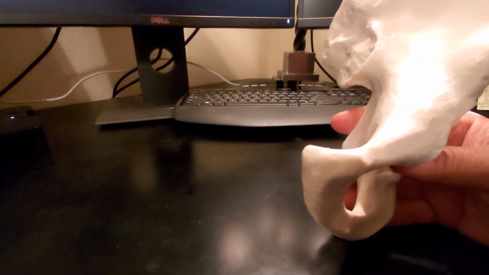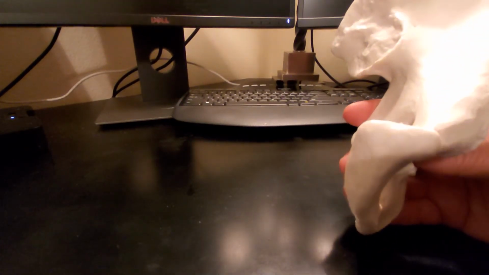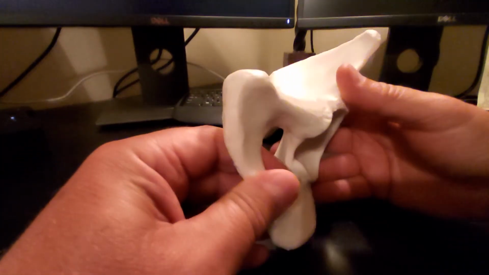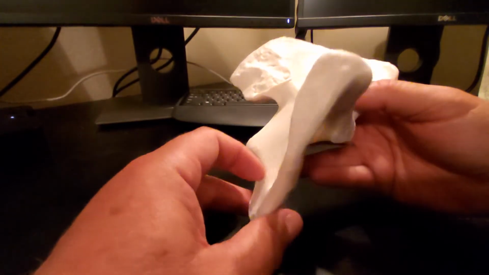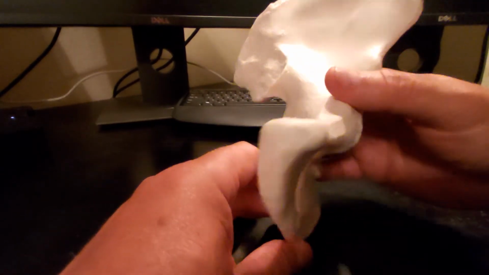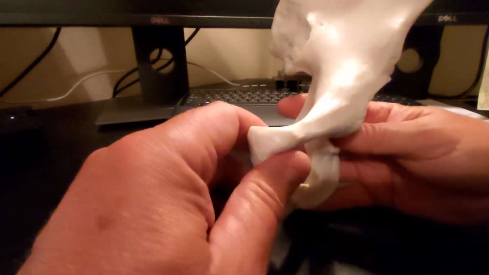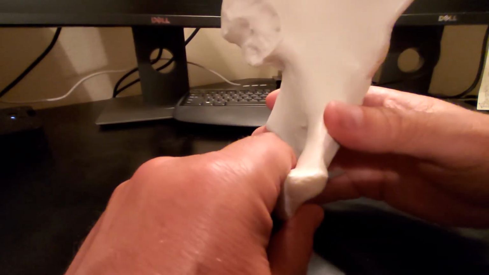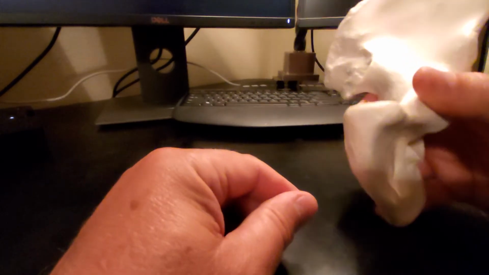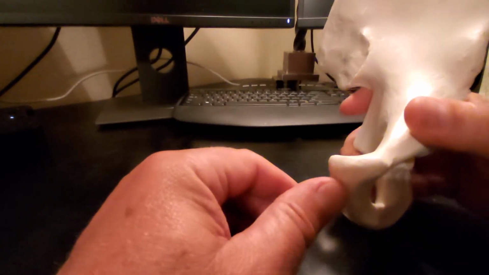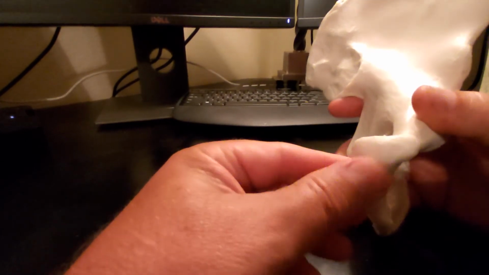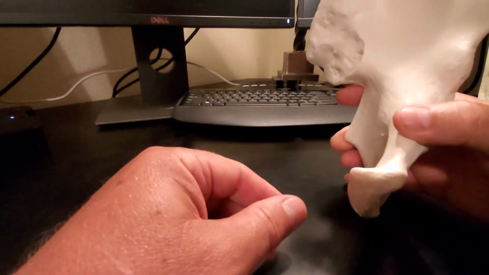Page 2 of your textbook actually has some good illustrations on how to differentiate between a male and female pelvis, you should look that over. One of the things you want to look at, the obturator foramen are slightly different. Also, the pubic arch, where the two coxal bones come together, you have a more acute angle in a male, whereas in a female, it's less acute.